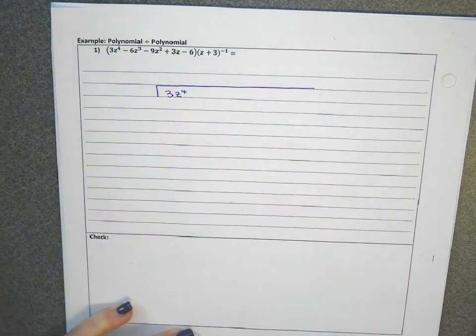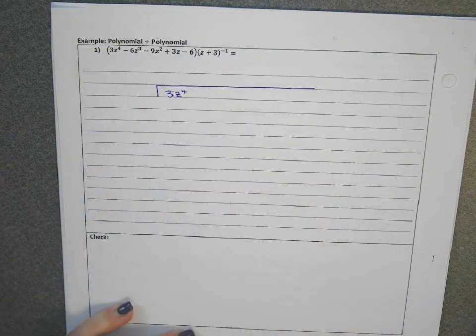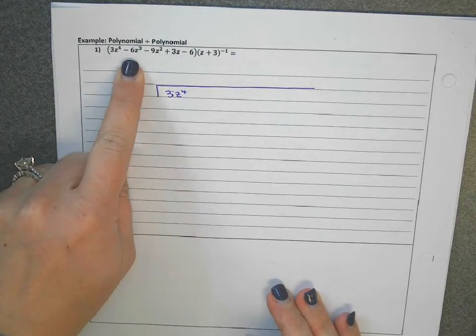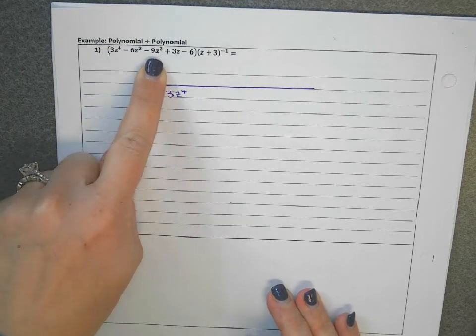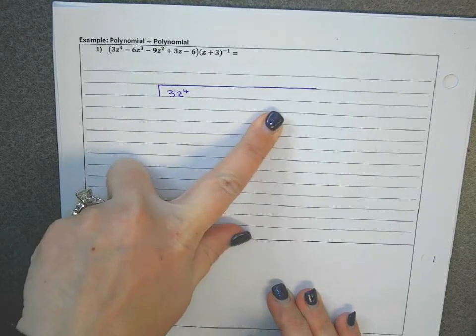Actually, before I even continue writing, I want to double check first that this is in standard form, and second, that there are no terms missing. So this has a degree of 4. This has a degree of 3, 2, 1, 0. Luckily, there was nothing missing, so I can continue writing.